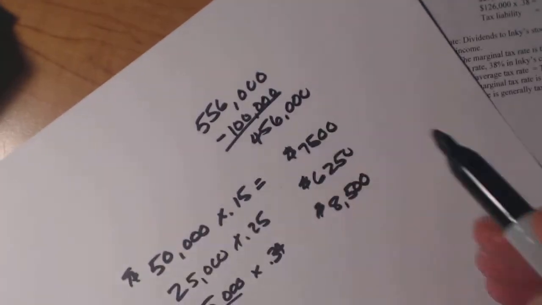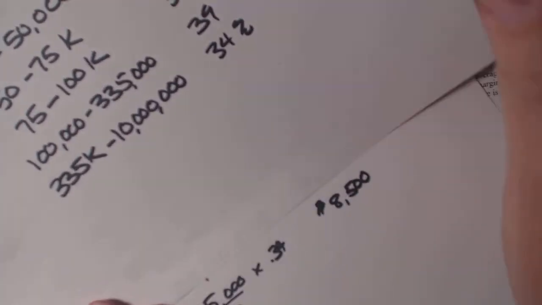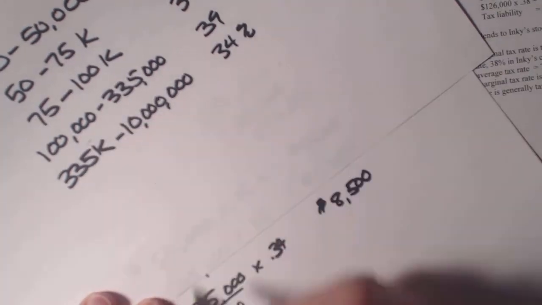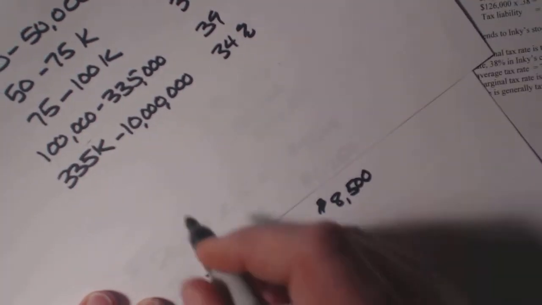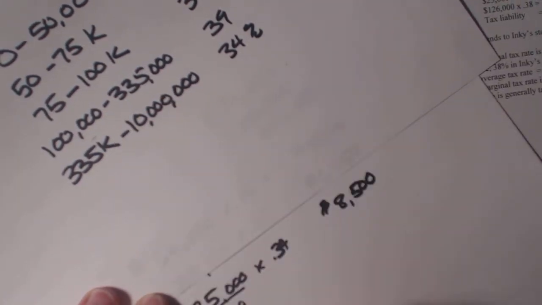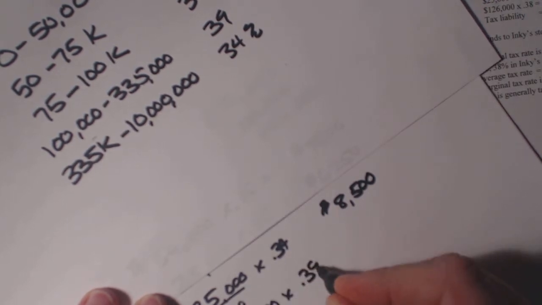Well, since we have 456, we bounce out of this tax table. So that tax table is $235,000 at 39%.